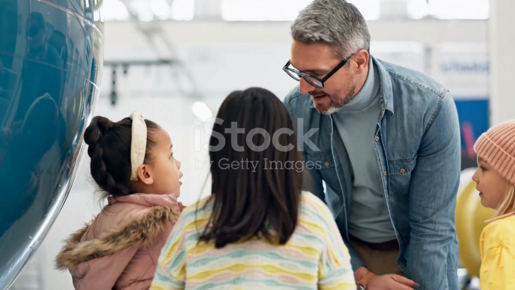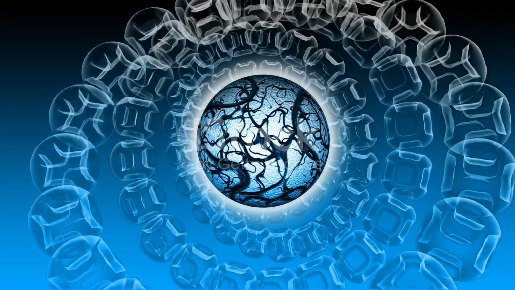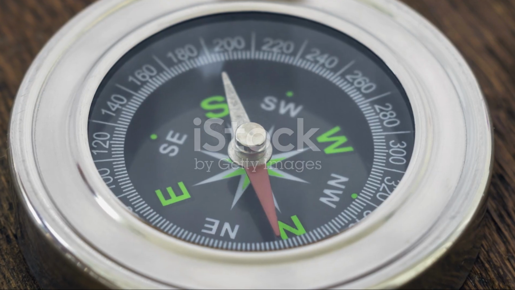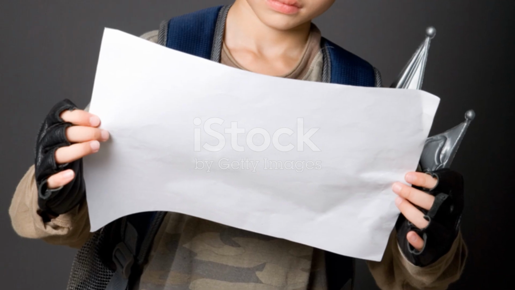So, there you have it. We've learned about the equator, hemispheres, and cardinal directions. These are important geography concepts. They help us understand our world better. Now go explore and have fun learning.